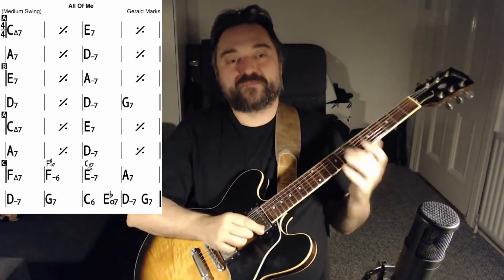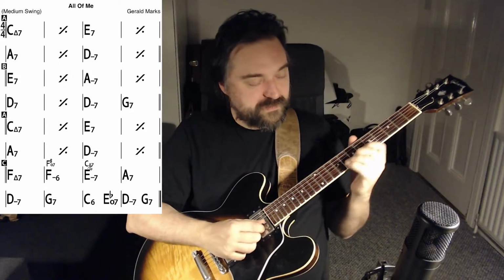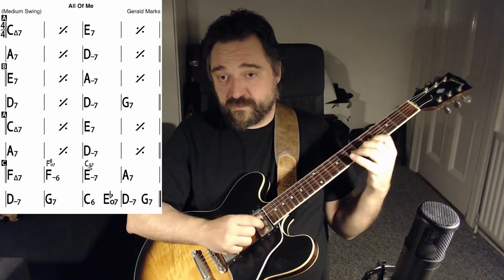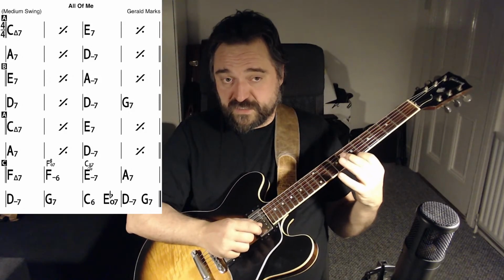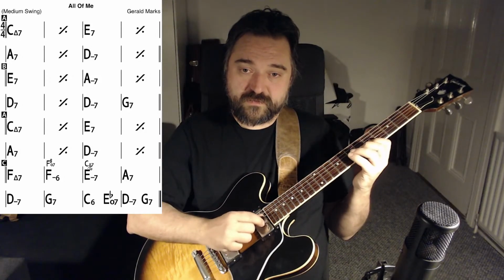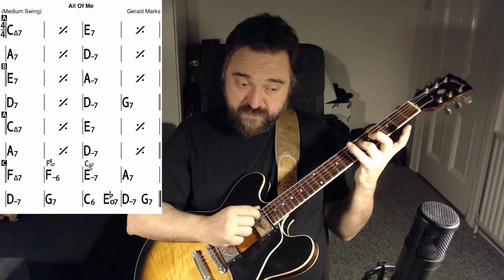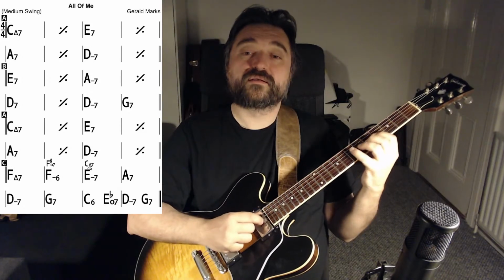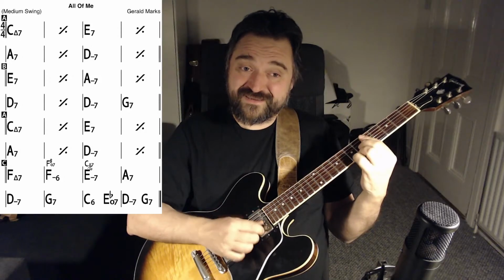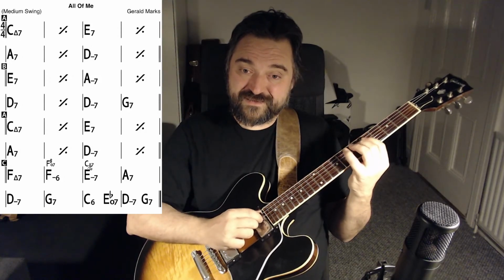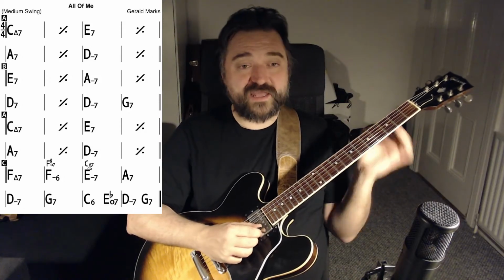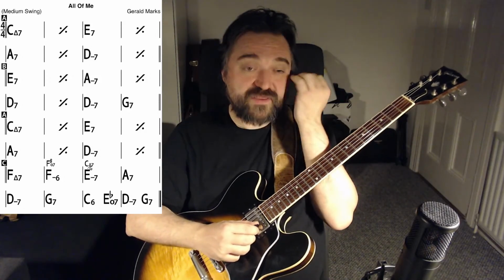Okay, basic idea. E7 flat 9 to A7 flat 9. So what I'm doing here, again, all these lines have nothing to do with any scales.